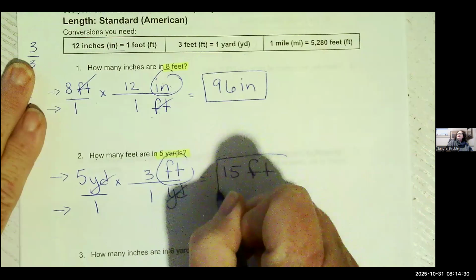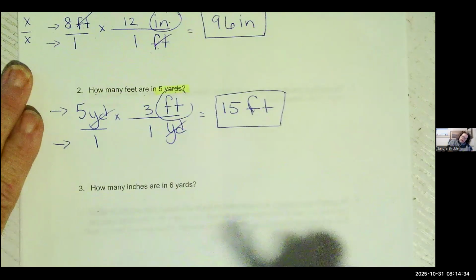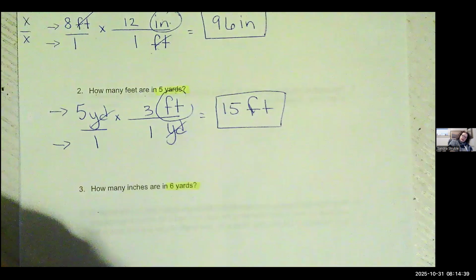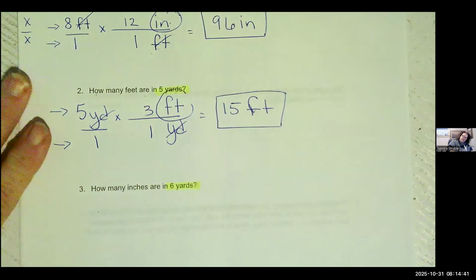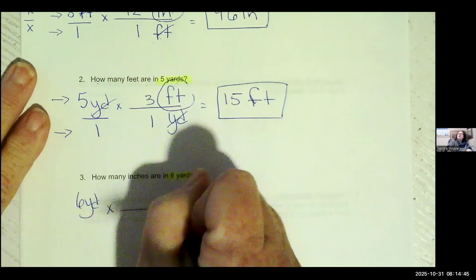How many inches are in 6 yards? Okay, this one's going to be a little bit different. Again, we never change this. We always start with what we're given. We're given 6 yards. I want to get rid of yards. Do I have a way to get from yards to inches?